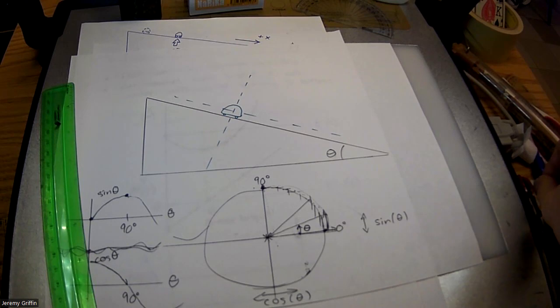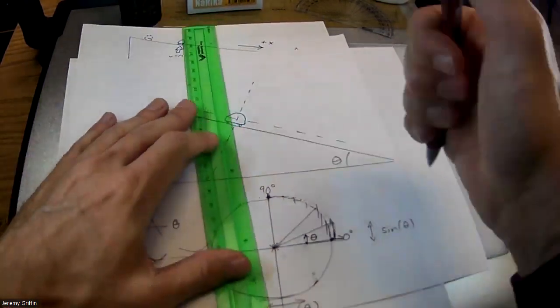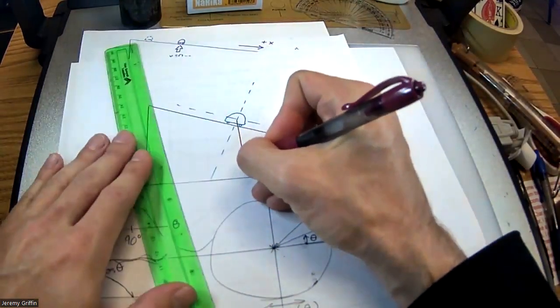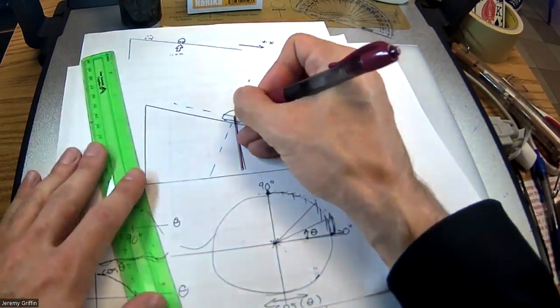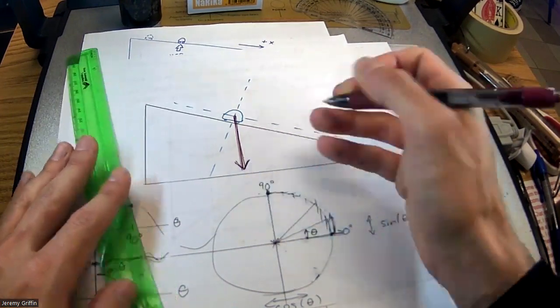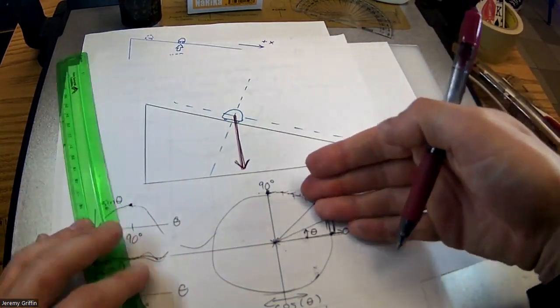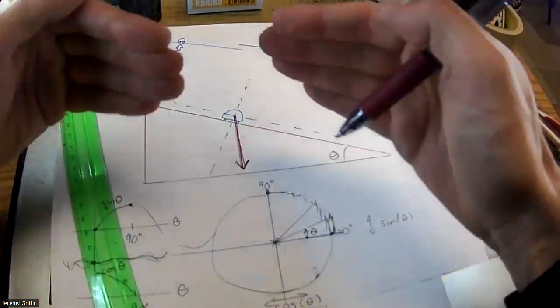Okay. And I would say, well, hang on a minute. I know that gravity's pulling straight down. So here's the weight of the car. This is going to be what's called a free body diagram. I'm going to label the forces on the car. Its weight is pulling straight down. Okay. Is there some support force from the surface, pushing back?